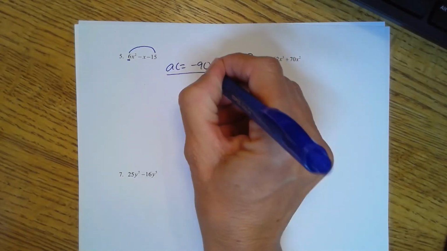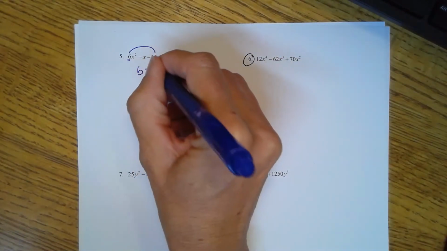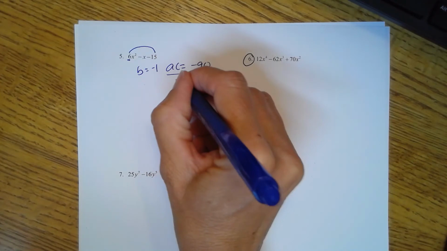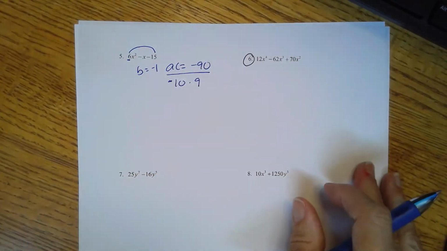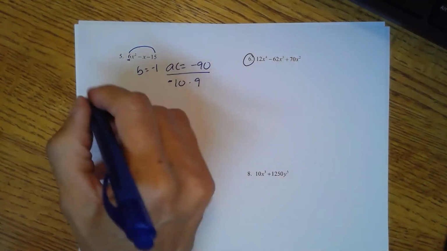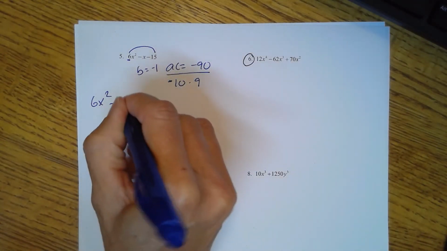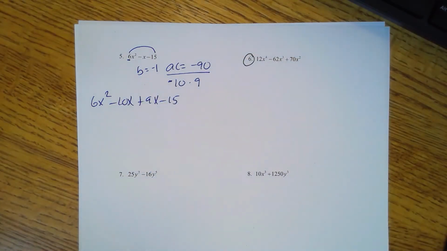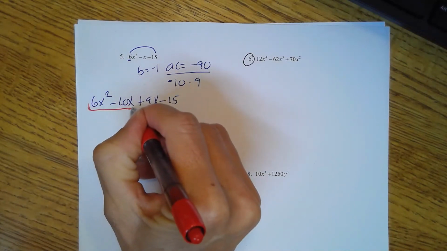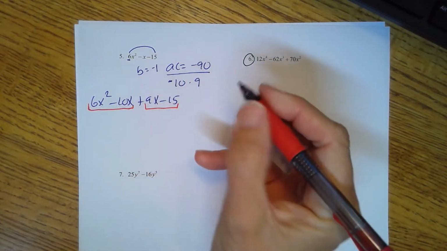Then we want factors of negative 90 that add up to a negative 1, which would be a 10 and a 9, with the 10 being negative and the 9 being positive. So then we replace the b term, so we end up with 6x squared minus 10x plus 9x minus 15. Hopefully you practiced this already. We have 4 terms now, so we factor by grouping the first 2 and grouping the second 2.